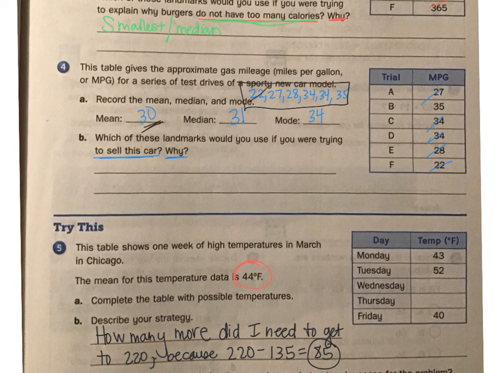My median, when I cross off my middle numbers, I add them up and divide by 2, is 31. And my mode here is 34 because I have 2 of them. If I wanted to try to use the correct landmark for this one, I would look to see, do I have any outliers? Not really.